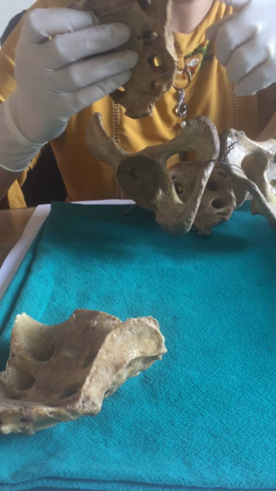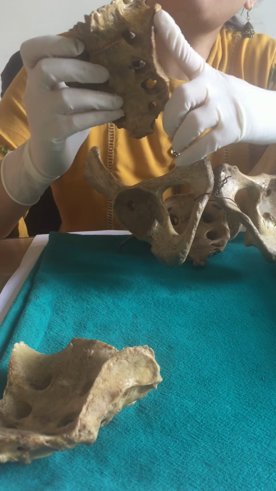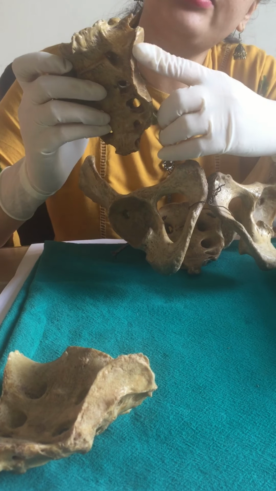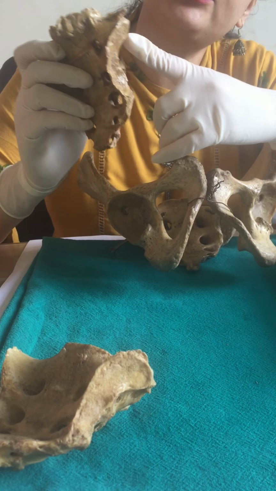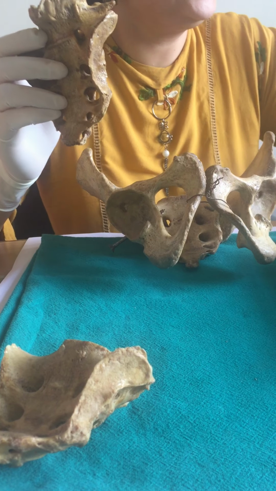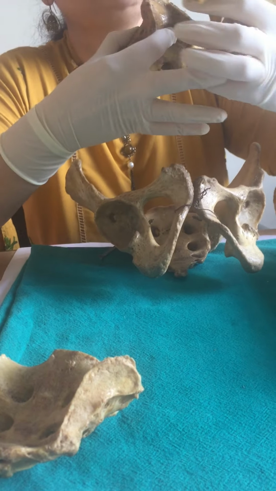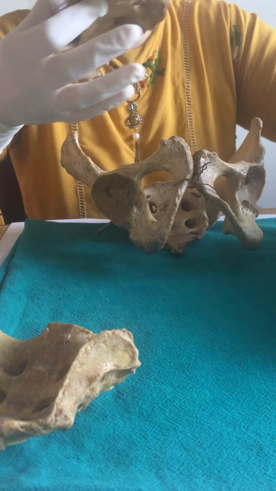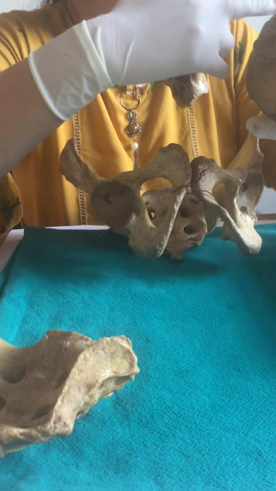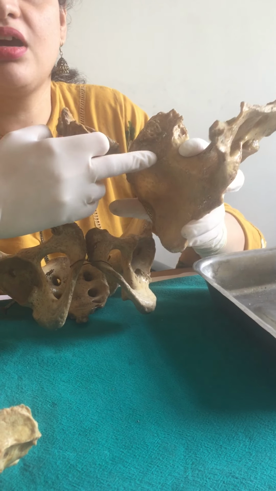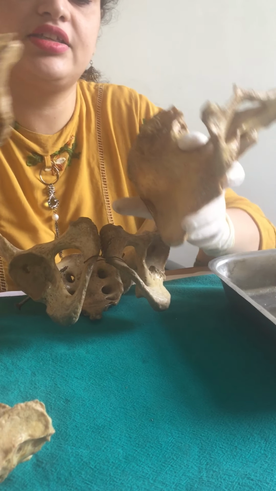So this is sacrum. Towards the lateral side we have the auricular surface, right? Anteriorly we have the auricular surface, posteriorly a rough pitted surface. Here also we have an auricular surface on the hip bone. I'll do this side. So this is the auricular surface. Auricular means ear shaped. Auricular surface, and here is this auricular surface.